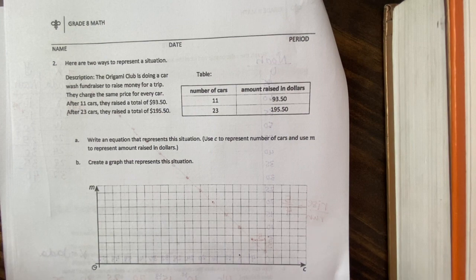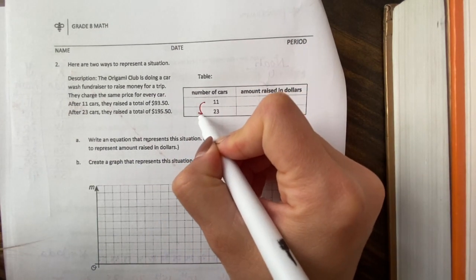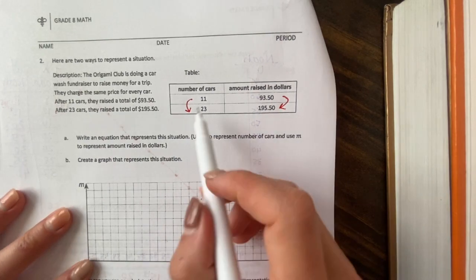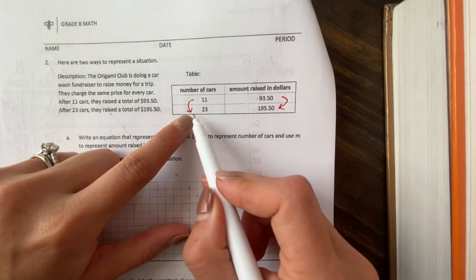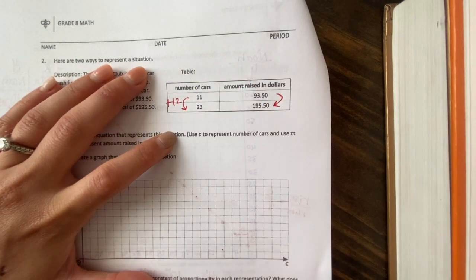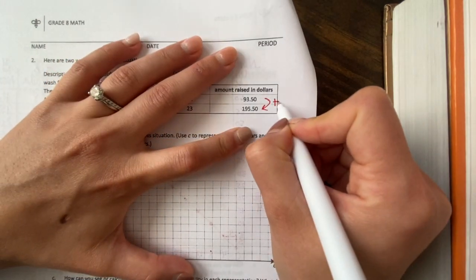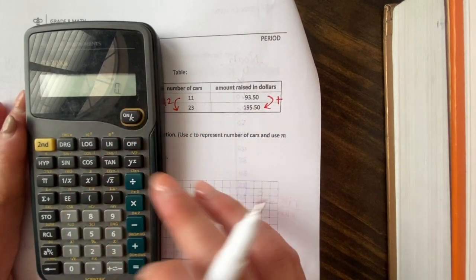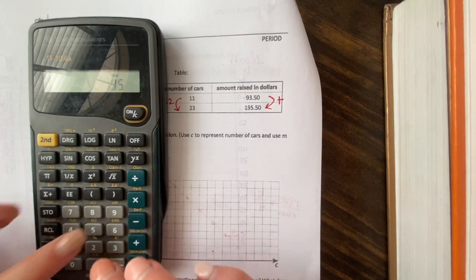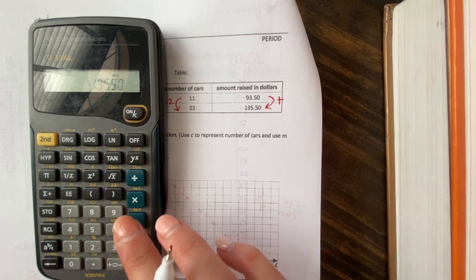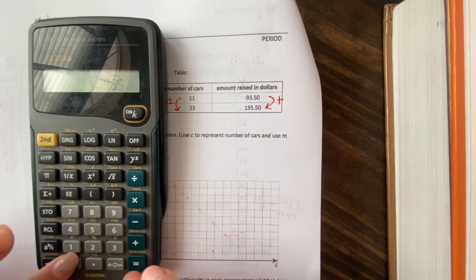So if you want to continue to do what we did before, you can figure out the rate of change. All right, so if we went up by, let's see, 10, 11, 12 cars, the cost went up by, you could do this in your head or you can subtract to find the difference. 195.50 minus 93.50.